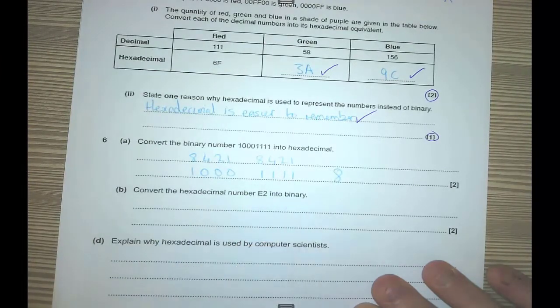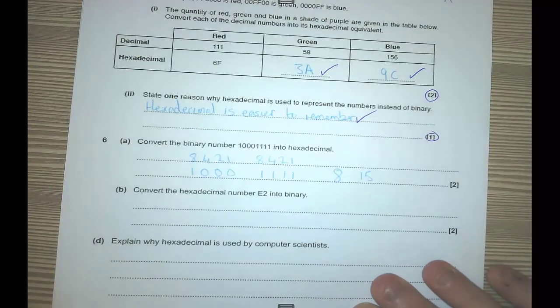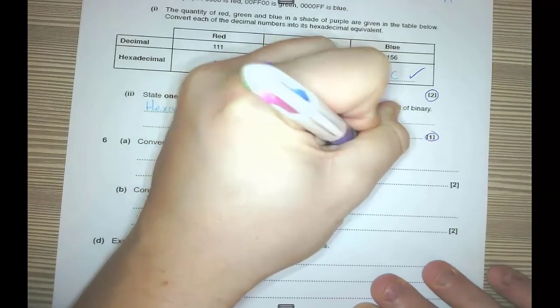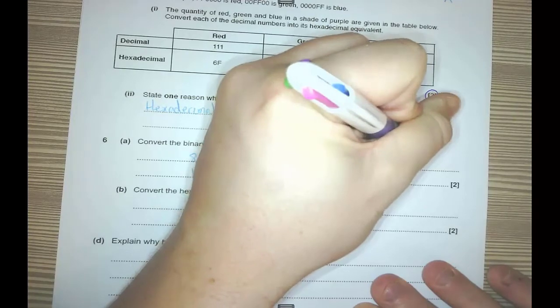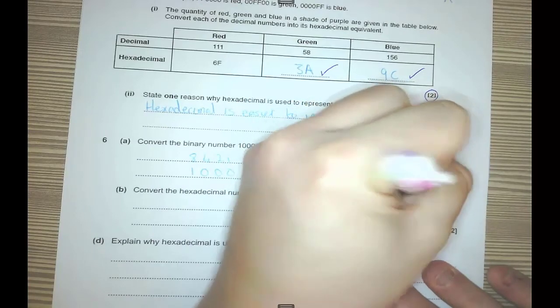The second 4 bits is 8 plus 4 plus 2 plus 1, which is 15, but I can't write 15. So then I need to think, right, well, A's 10, B's 11, C's 12, D's 13, E's 14, F is 15. So 15 equals F, therefore my answer is 8F.